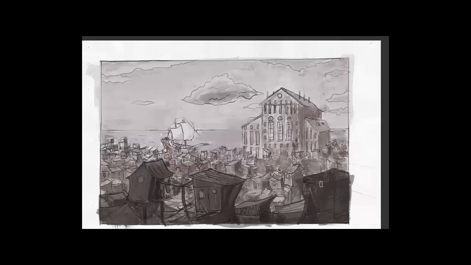That was on the line. Let's go back. I want to finesse some of these little darks a little bit. Some of the ones closer to me, I'm going to punch up a little bit more, especially where they hit the ground.